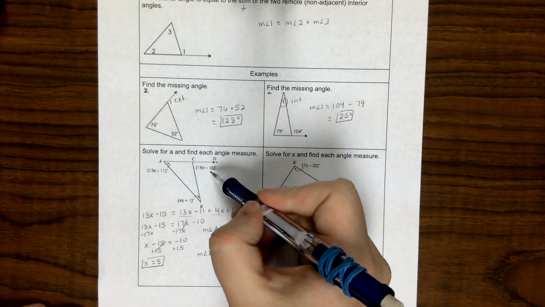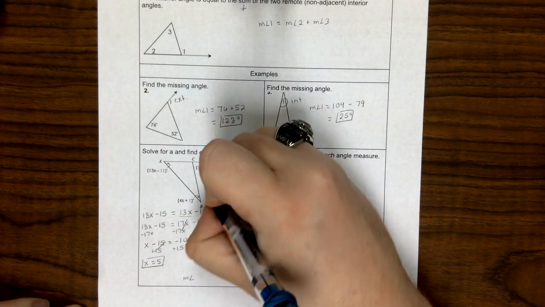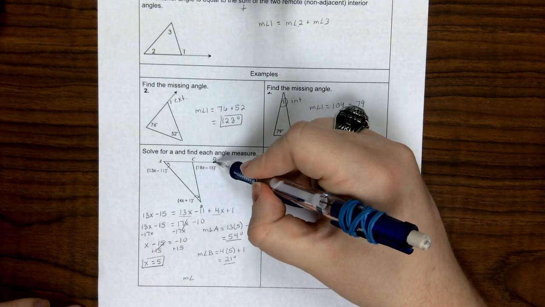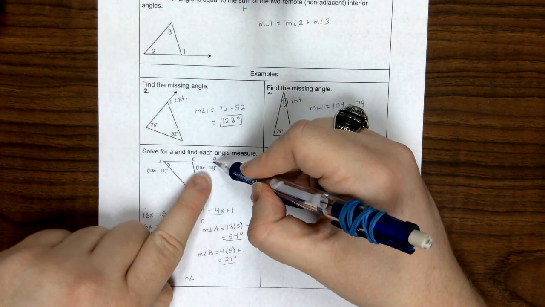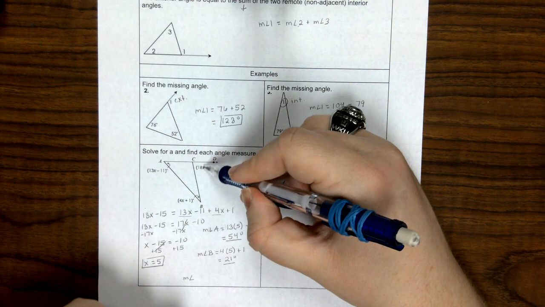Now we need to plug into the exterior. Now notice how I'm going to name the exterior. I got to make sure I do completely outside. So that's why they include this extra point out here. That angle is going to be named DCB. That's going to keep you outside your triangle.